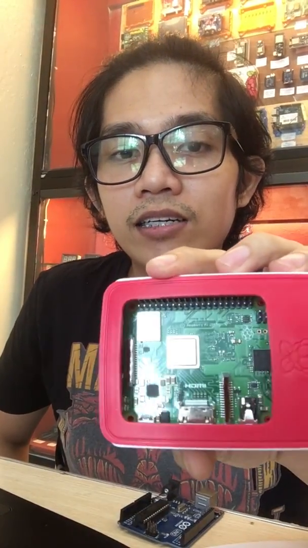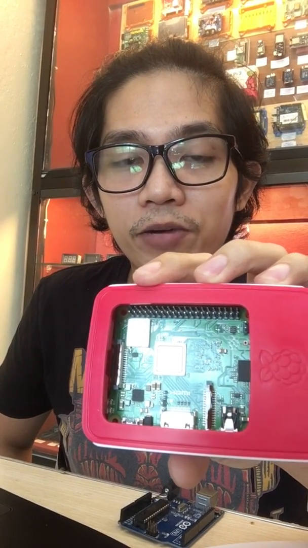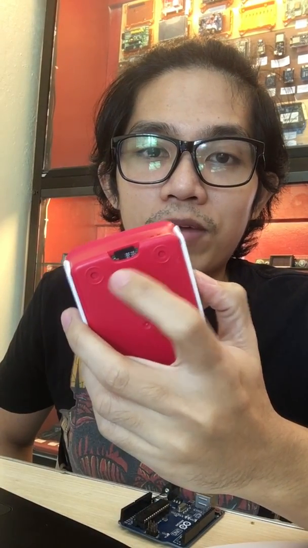Si RPi runs on Linux operating system, naka-base siya doon yung operating system niya. Magkakaroon din tayong tutorial kung paano mag-burn sa SD card na ilalagay ninyo kay Pi ng OS niya mismo, yung image OS niya. I-discuss din natin kung ano yung kailangan i-consider and kung anong SD card yung best na gamitin for your Pi.